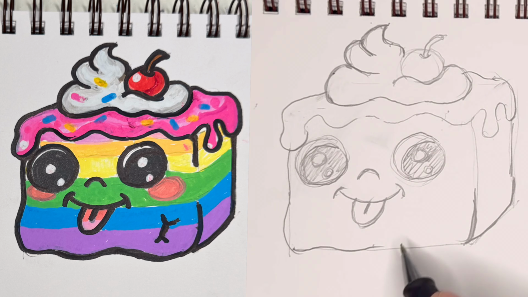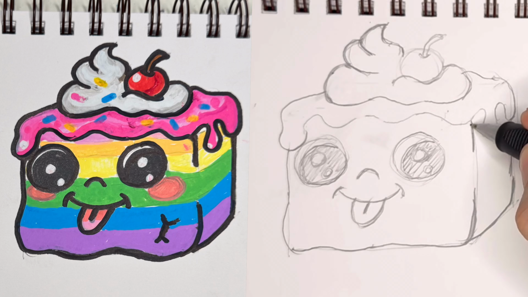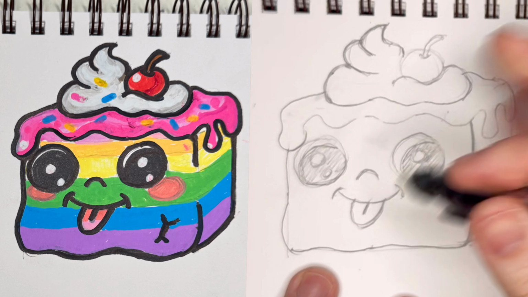You can see how you can start off with the form, and we're just slightly changing the outline a little bit, making it look a little bit more organic, giving this character a little bit more weight, a little bit more character.